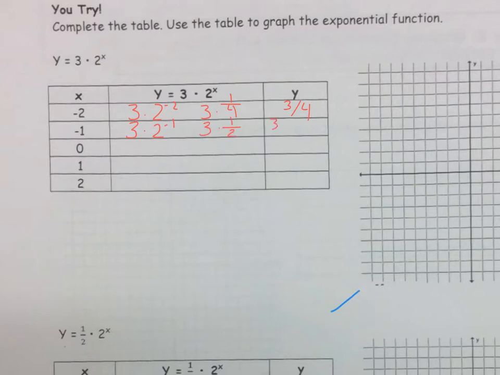That's 3/2, which is also 1.5. 3 times 2 to the 0, that's 3 times 1, that's 3. 3 times 2 to the first, that's 3 times 2, that's 6. And 3 times 2 squared, that's 3 times 4, that's 12.